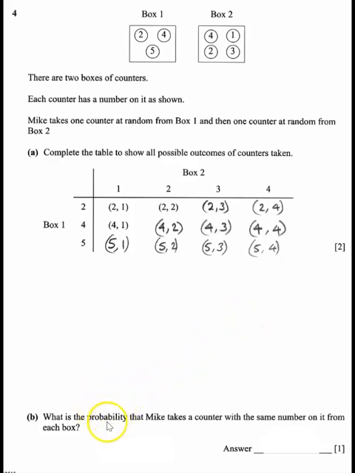For question B, what is the probability that Mike takes a counter with the same number on it from each box? Now what we've got here is 2 out of 12. So that means it would be this one here and this one here. So that's 2 out of the 12 things that's in this table. We cancel that down to 1 over 6.